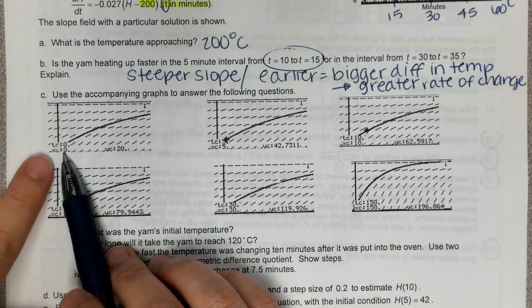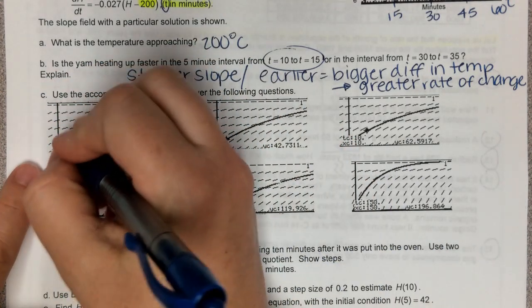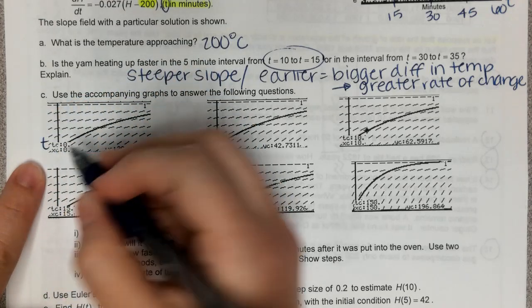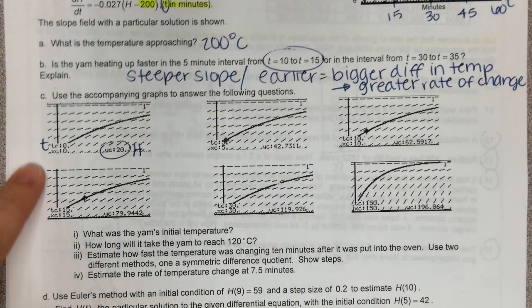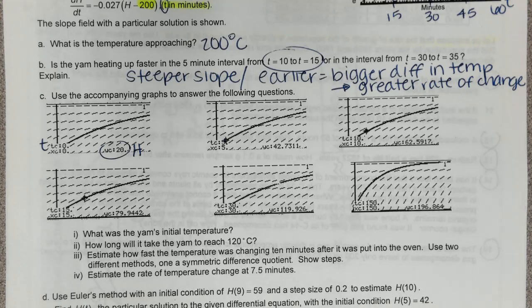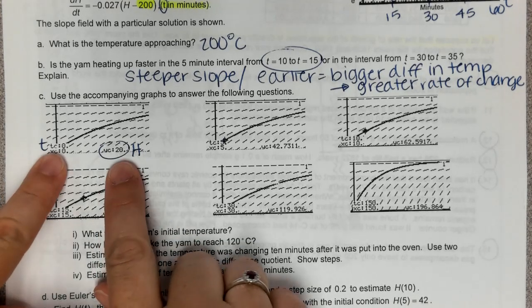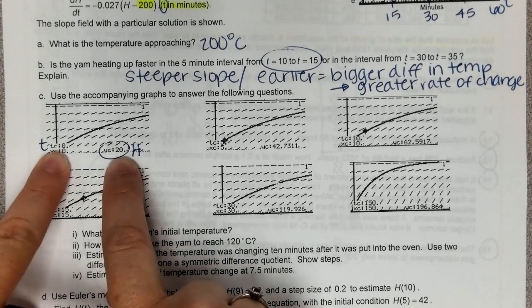So this first one, it says that the time is 0. And right here, the temperature of the yam, that's your H, is 20. So basically, we stuck this yam in the oven and we just took different temperature readings. Okay? So at 0 minutes, H was 20.